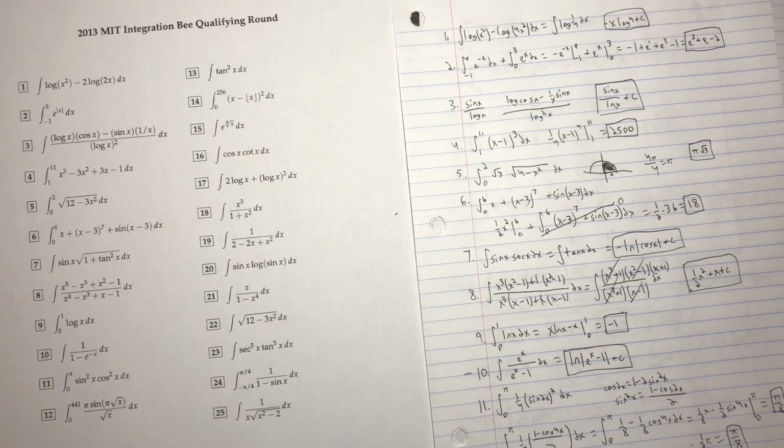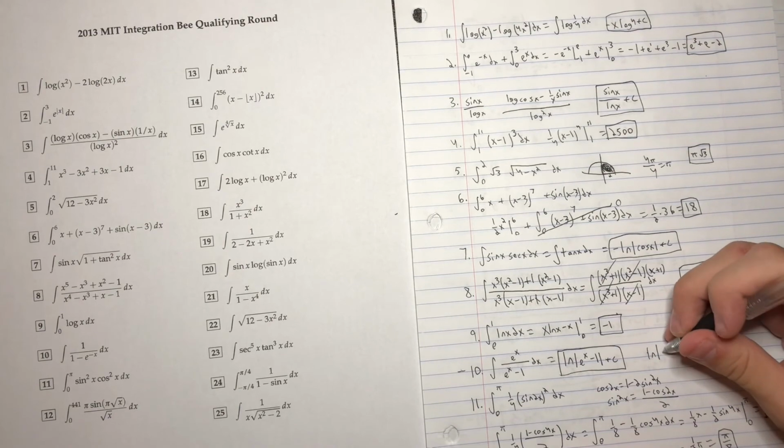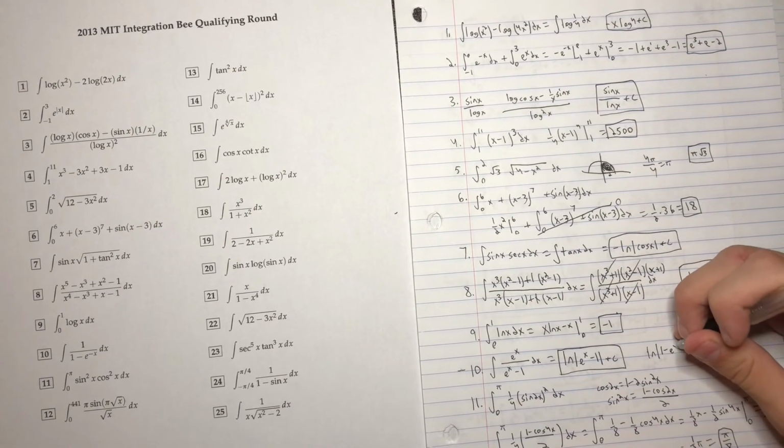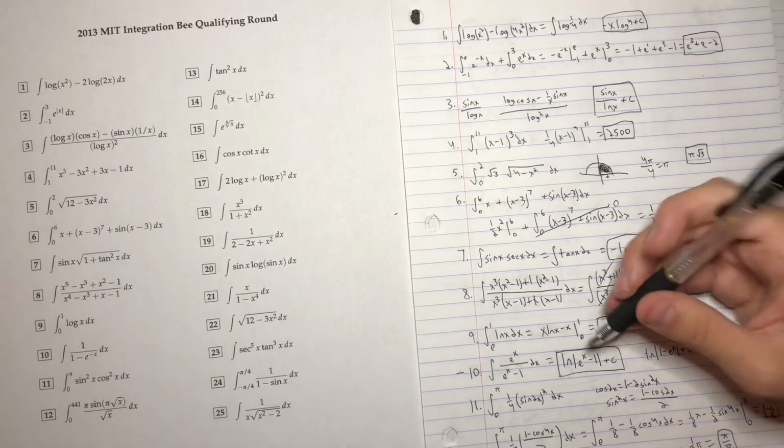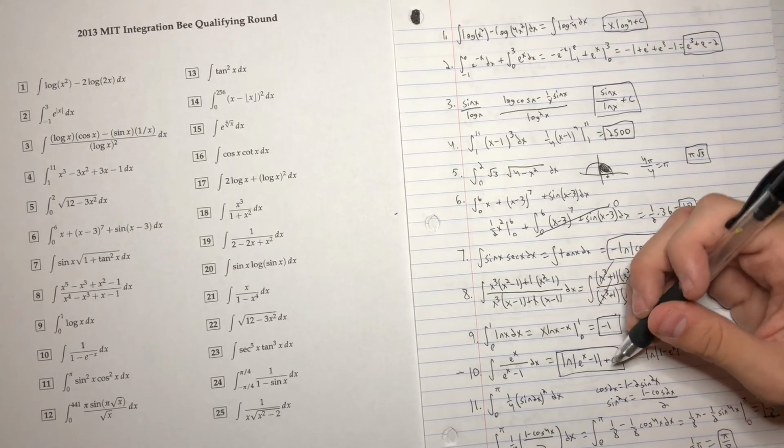So I checked all my answers, and they're all correct. However, many of them are actually written differently from what the answer key has. So I'll go through some of those. So in question number 10, the answer key has natural log of absolute value of 1 minus e to the x plus c. And the reason why this doesn't matter is because we have the absolute value bars around it. So we can really distribute it negative in here, and the integral should stay the same.